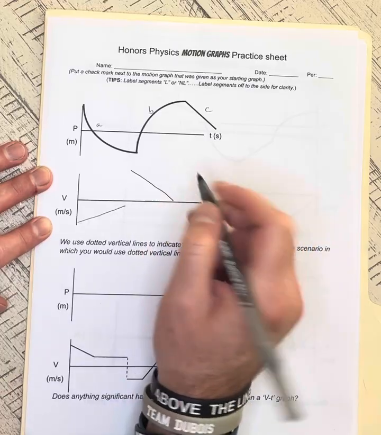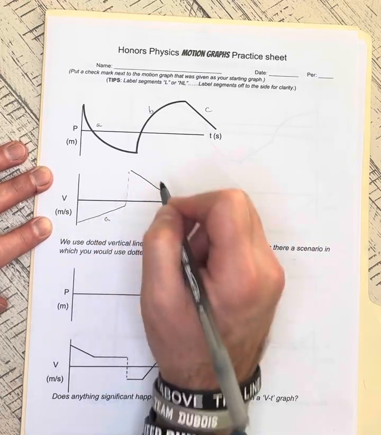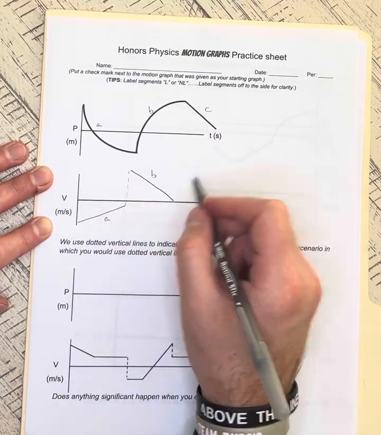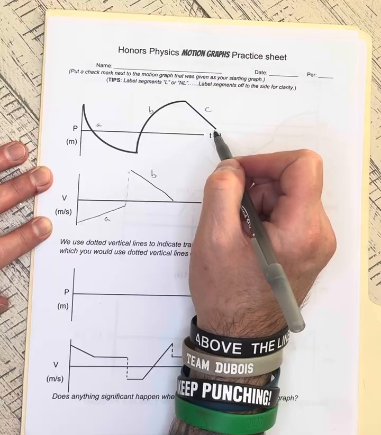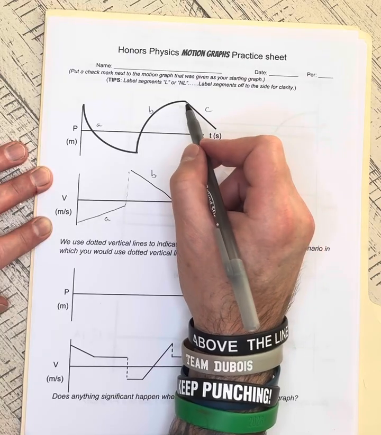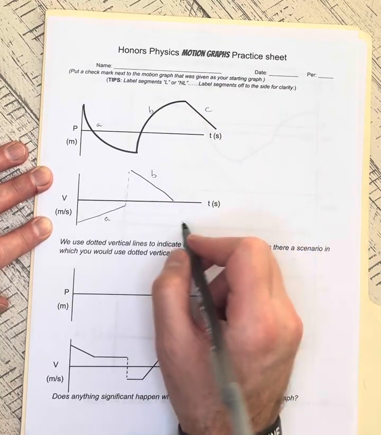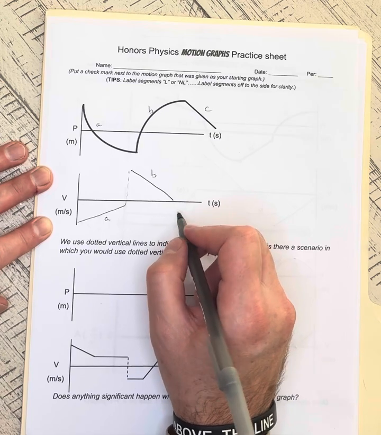Again, do the best you can to line up your segments vertically. A, B, and then during C, you're going towards a negative direction, so you need a negative velocity, and it's a smooth linear rate of change, so that's a constant negative velocity.